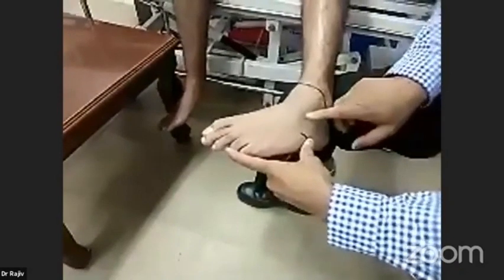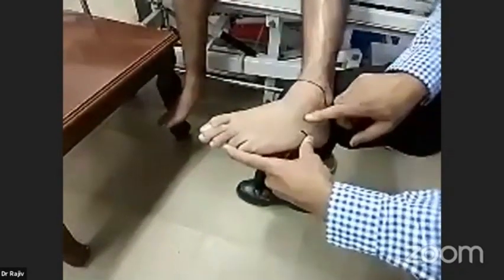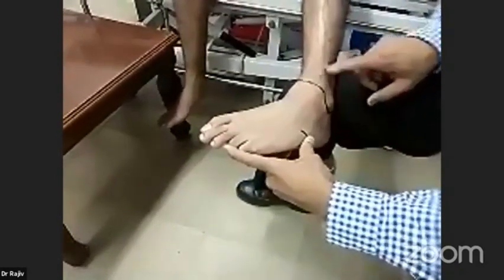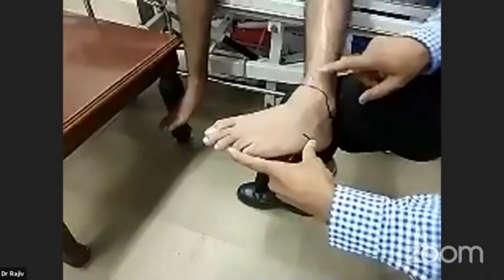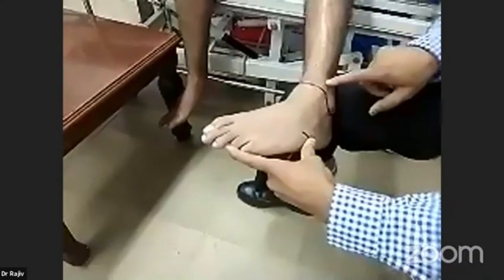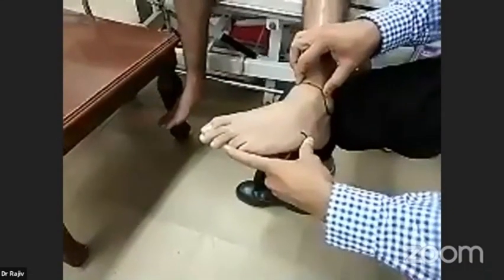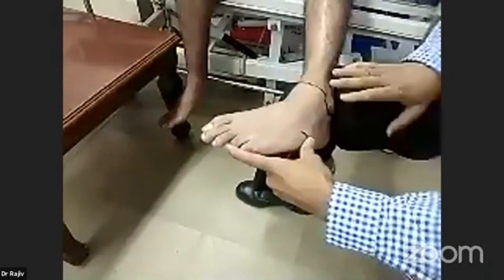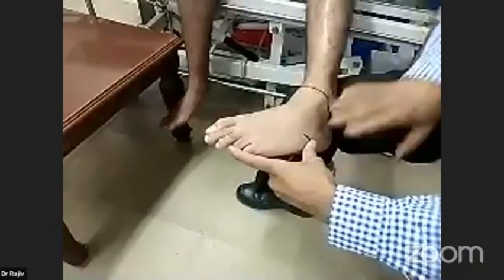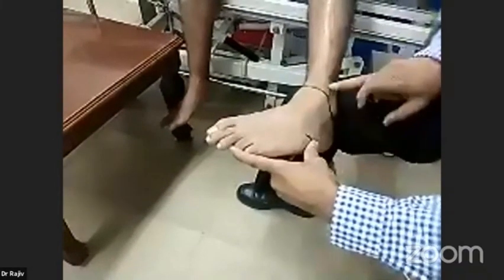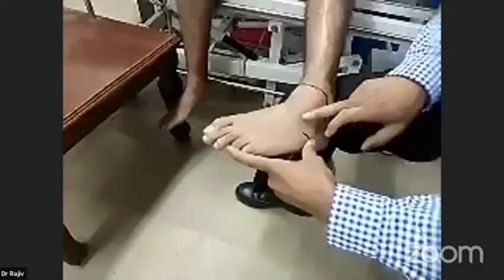If you palpate this, it is advisable to mark it, because whenever you are taking an approach, maybe an anterolateral approach, maybe an arthroscopic portal, you might endanger some injury to this nerve. So this is a nerve which is palpable and visible in many individuals.